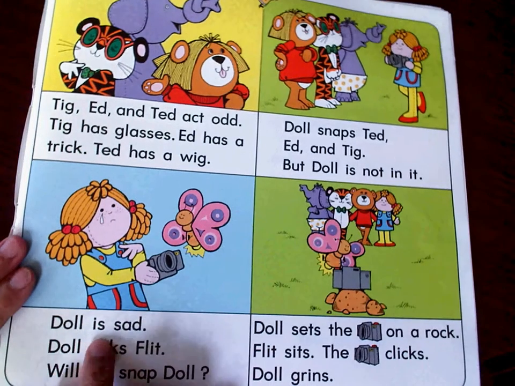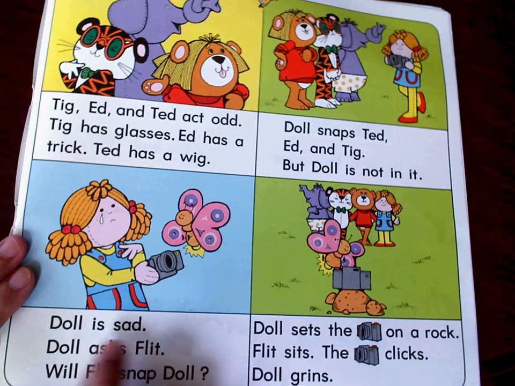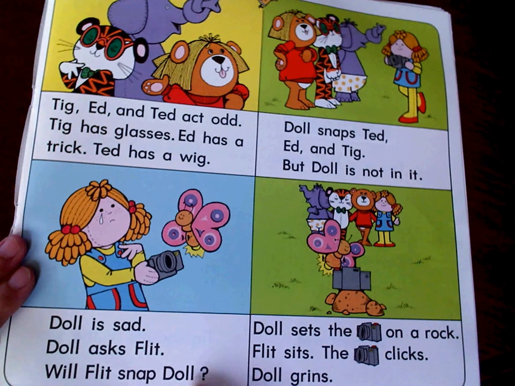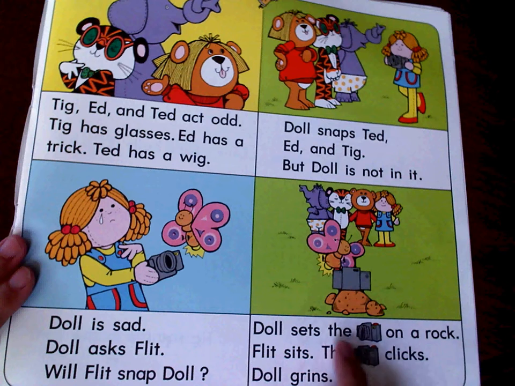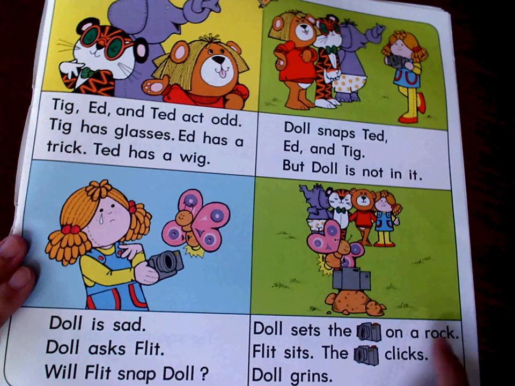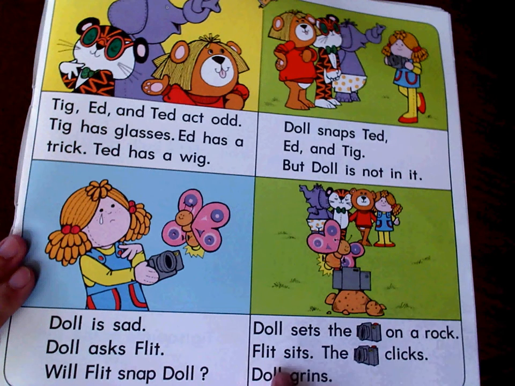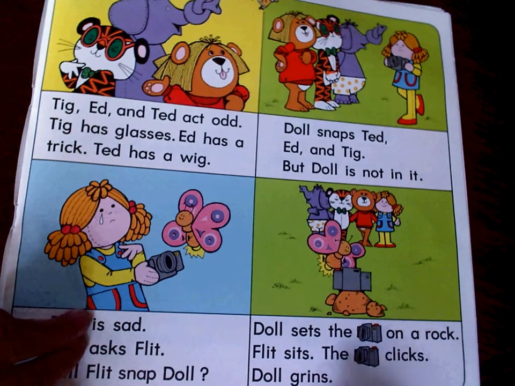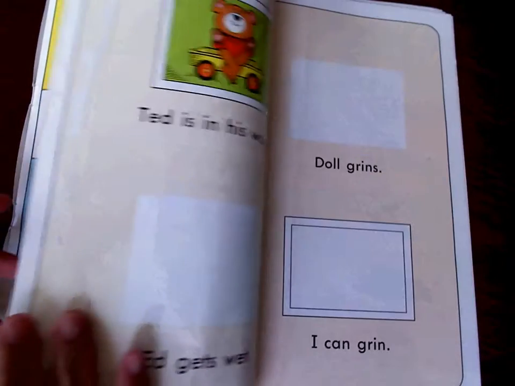Doll is sad. Doll asks Flit, will Flit snap Doll? Doll sets the camera on a rock. Flit sits. The camera clicks. Doll grins. Good job, boys and girls. I want you to continue practicing that story this week.